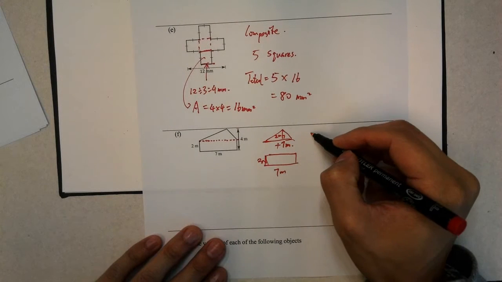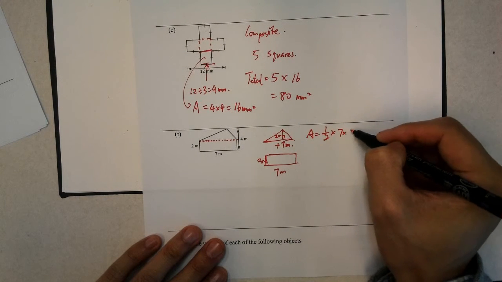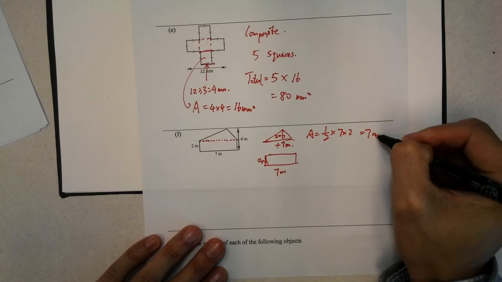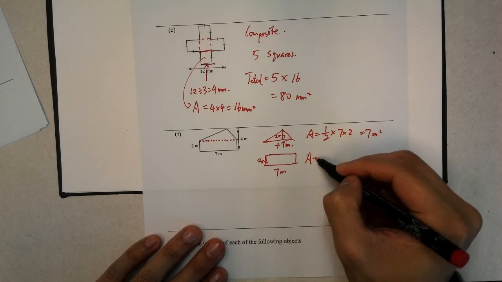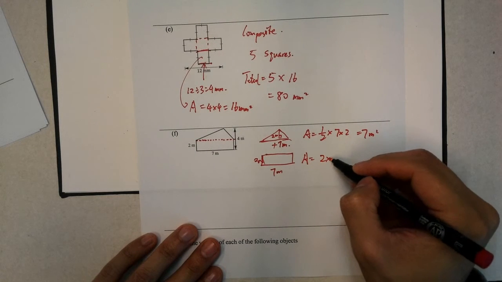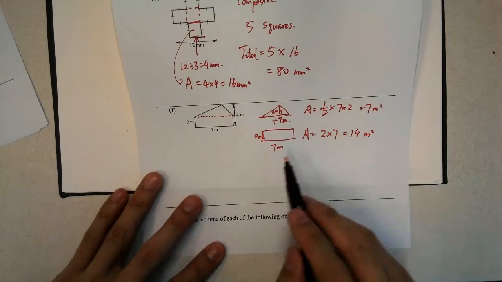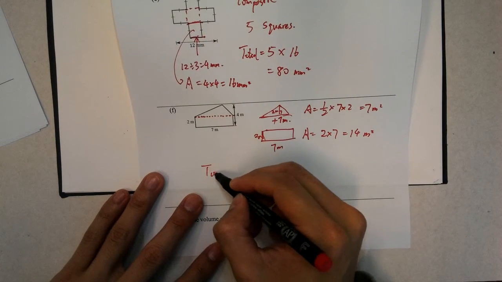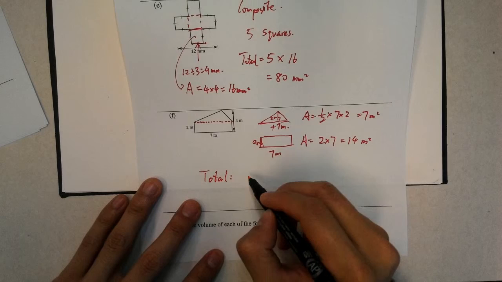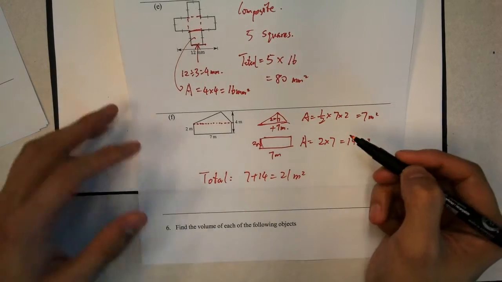So then we figure out the areas one by one. The triangle is half times base times height, which is 7 meters square. The area of the rectangle is 2 times 7, which is 14 meters square, and then I add them up together, so the total is 7 plus 14, which is 21 meters square.